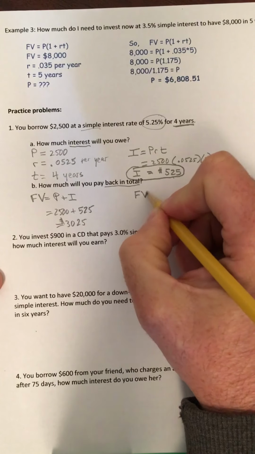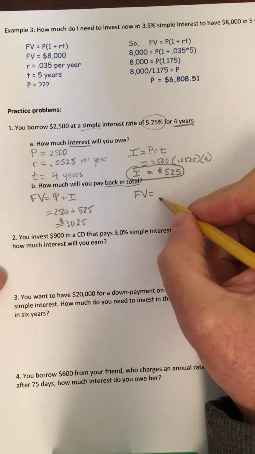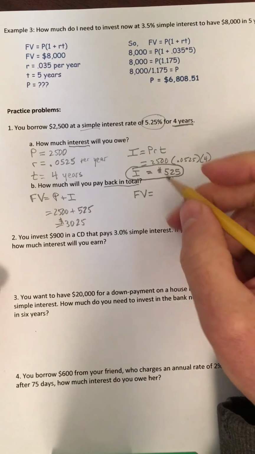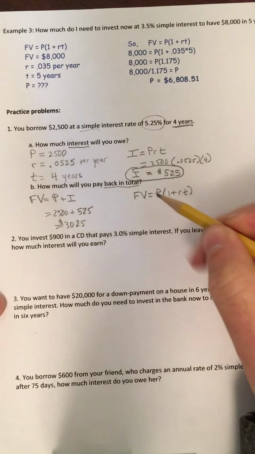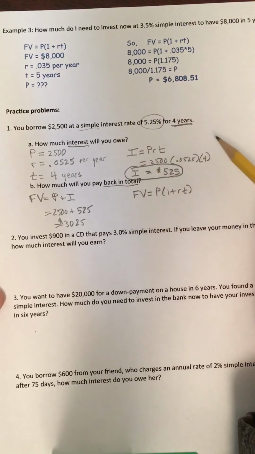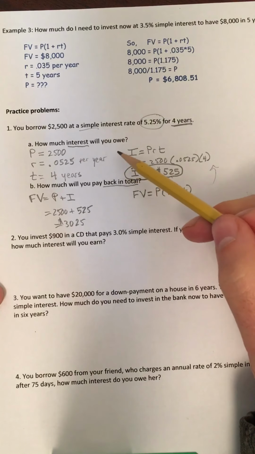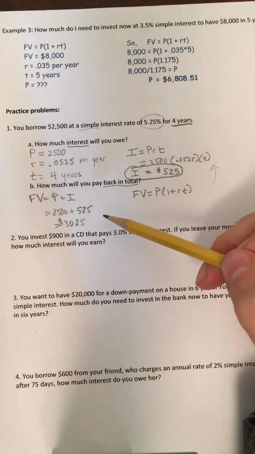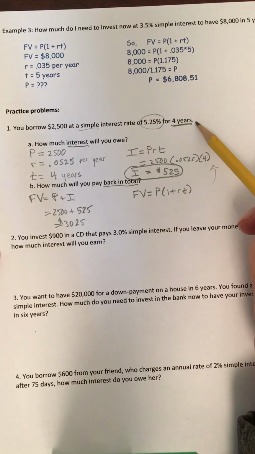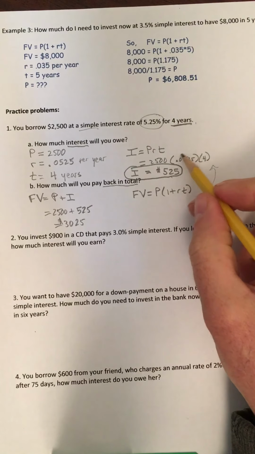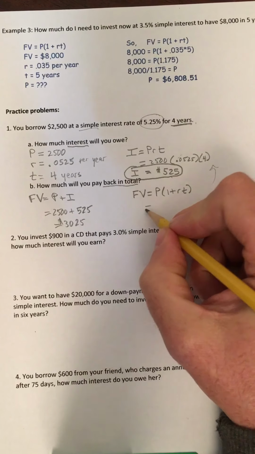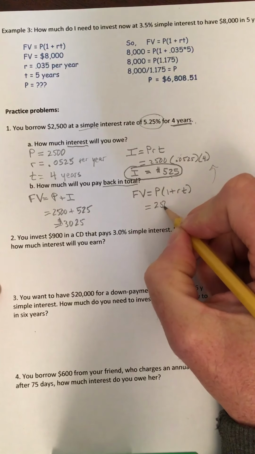Just so you have seen it, because you have to use this formula in other places, we might as well get used to using it here. This is just the same formula, but not going through this step up here. So if they didn't ask us individually, hey, how much was the interest? How much was the principal? If they just gave us this problem and said, how much am I going to owe at the end? You can bypass this first step and go right to the answer. But it's the same calculation.